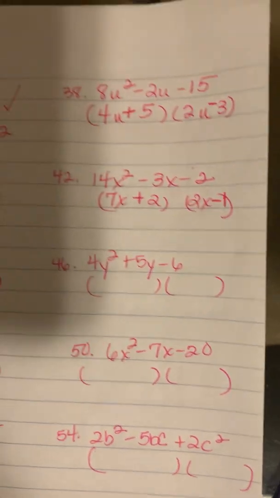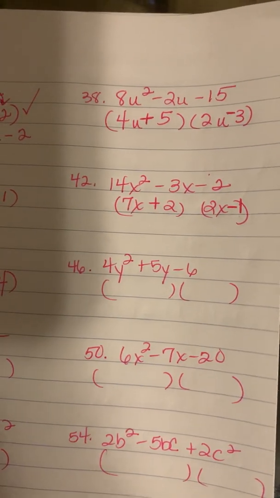On 46. I'm thinking about 2 numbers that I can multiply to get 4y.